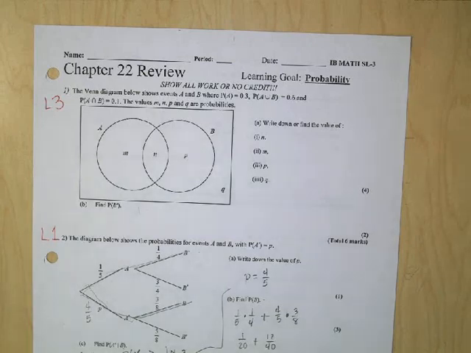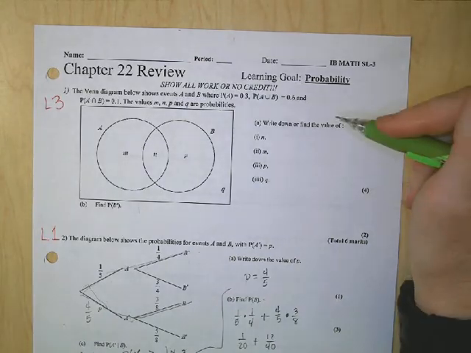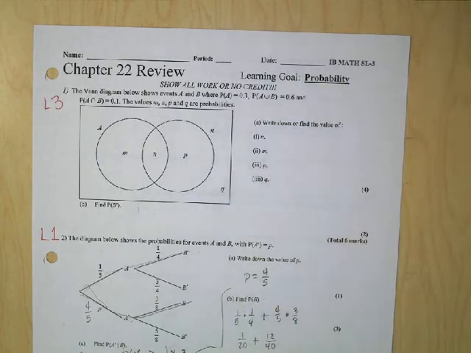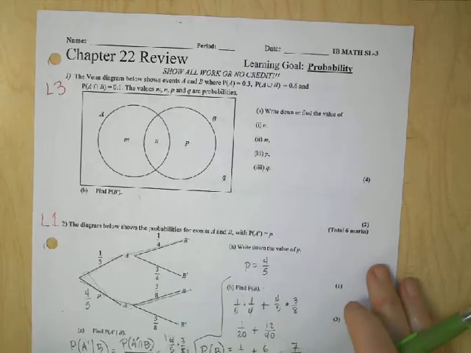Okay, level 3 is a Venn diagram on our quiz. So the Venn diagram, we've got some information here, so we could use some formulas since we have that. So keep your formulas handy. Still have my formulas. And let's see what they give us.